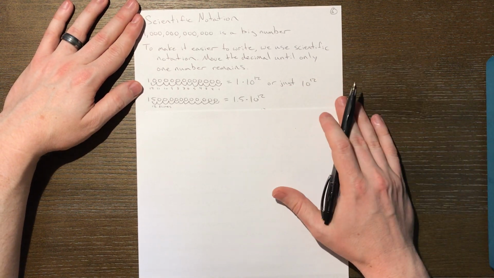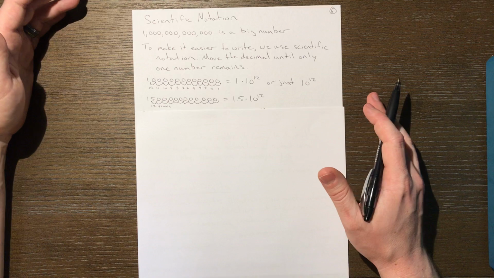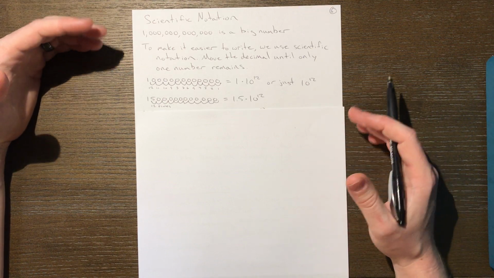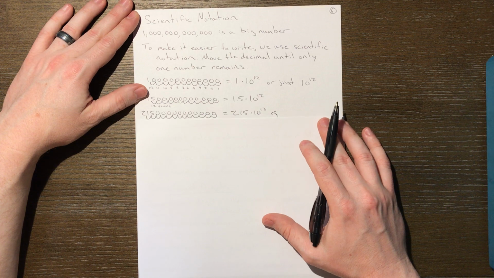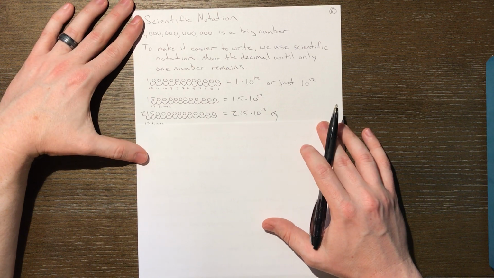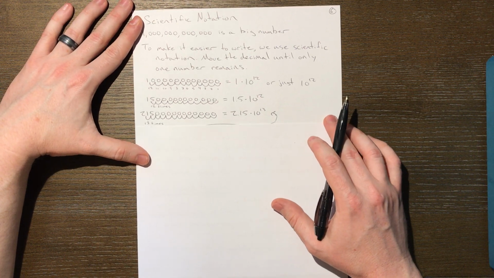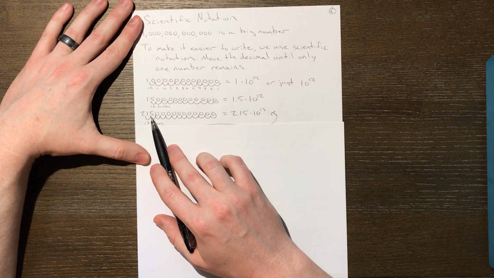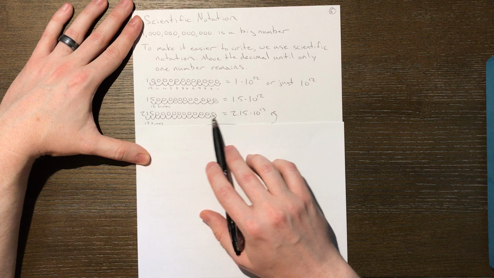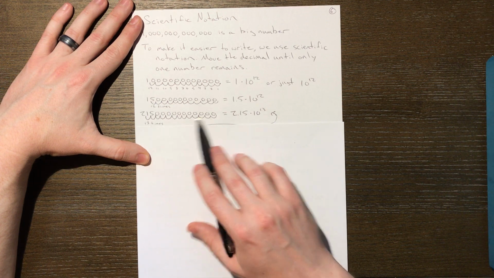So that's one advantage of scientific notation. It just makes things a little more easy to write, a little more succinct, nice and tight and compact. One more example, just to drill this in and have it switch up a tiny bit. I now have 21 trillion 500 billion. Well, now the number's even bigger.